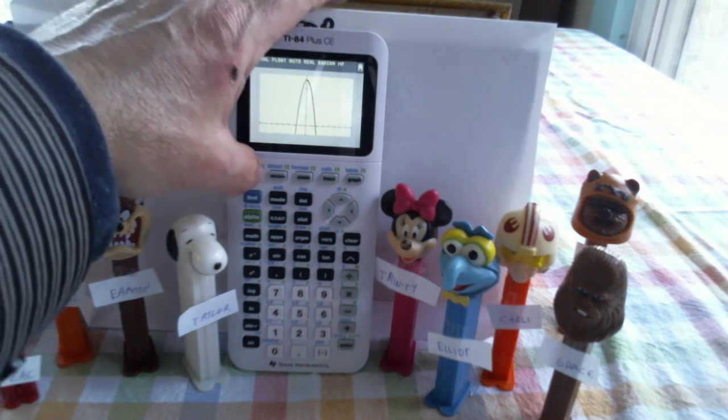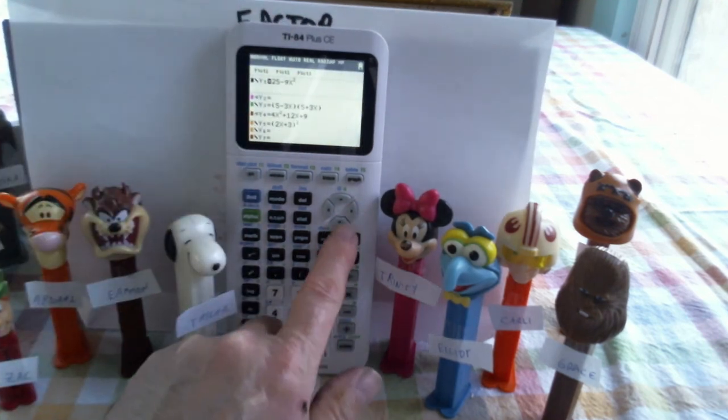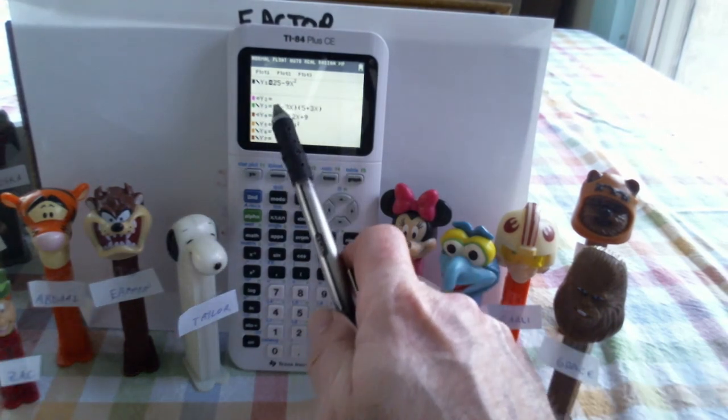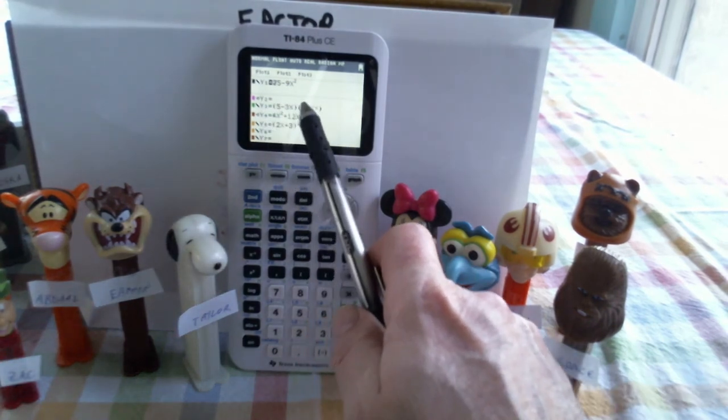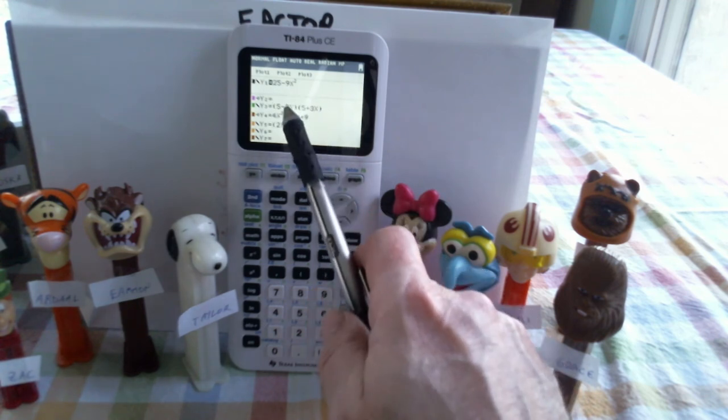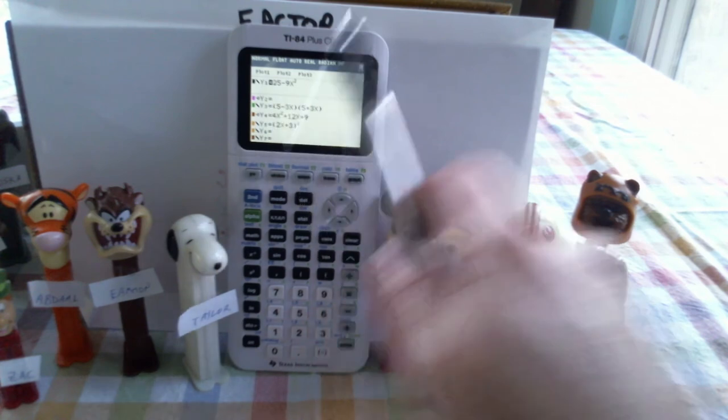Well, let's see what that means about the factoring. That means that we have factors that look like this, and this is famous because it's difference of squares. You have 5 minus 3x and 5 plus 3x. 25 becomes a pair of 5s. 9x squared becomes a 3x and a 3x. You just have to have a plus or minus.